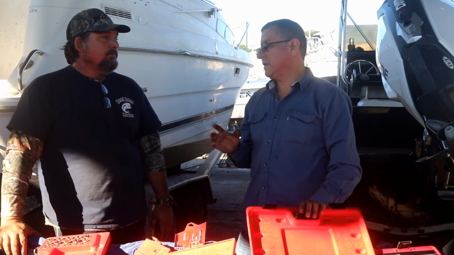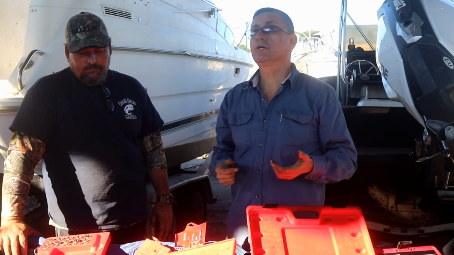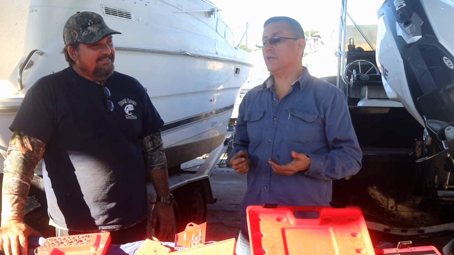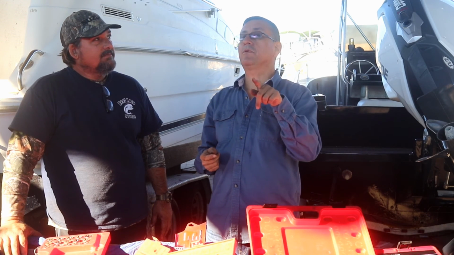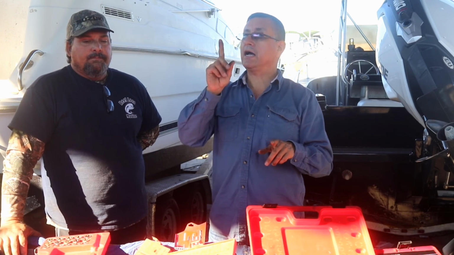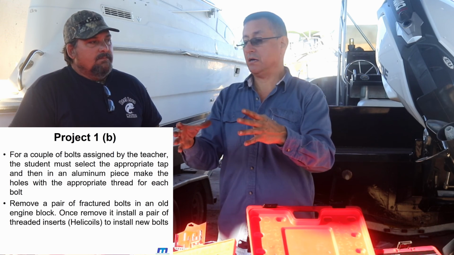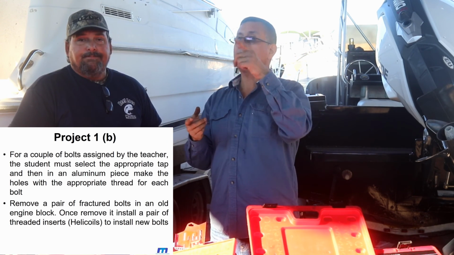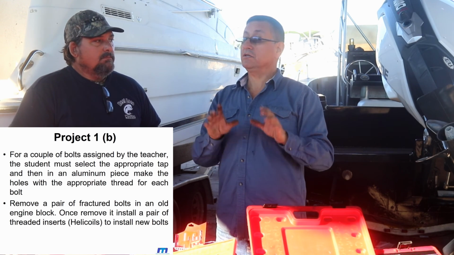For that reason, the project is we are going to give you a couple of bolts, one standard, the other metric, and you need to select the appropriate tap, and in different types of materials, aluminum or steel, you do the thread for both bolts. And after that, we are going to give you a piece, actually we got some lower units there. We'll just drill holes through, exactly, and tap, and you need to repair the thread and install helicoids in that unit. This is the first project.